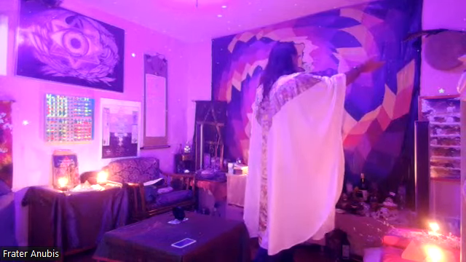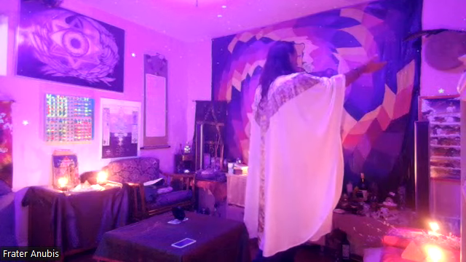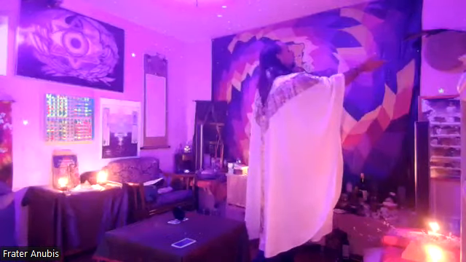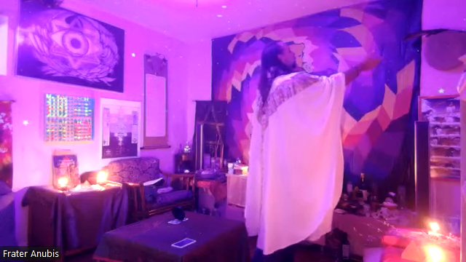I invoke the Sekhmet, Lady of the Fire's bright splendor, an illuminated lioness, poised to spring forth from the heart of Ra. Hail and welcome, Sekhmet.